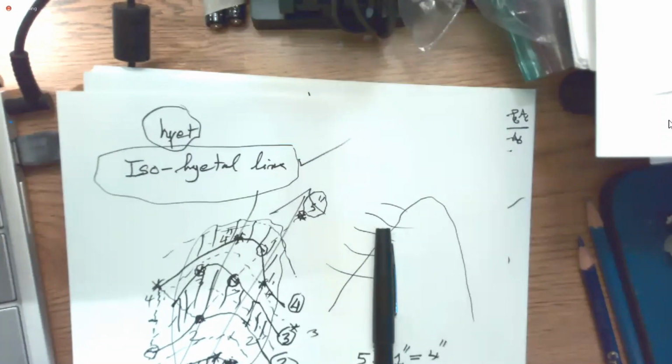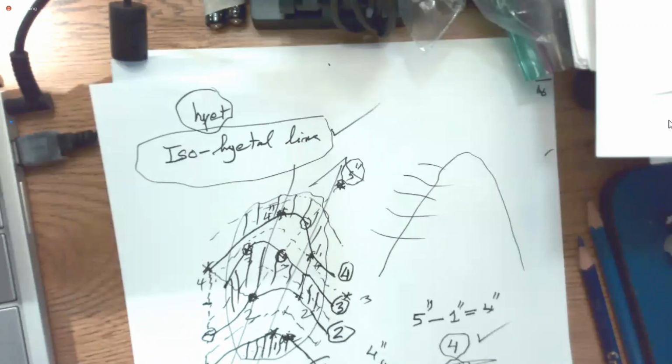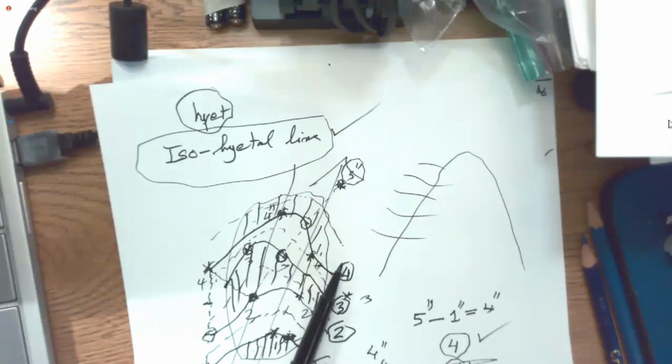Let me see the time here. 2:11, so we have good time. So any question, anybody, please? Mohammed, are you there? Mohammed, can you unmute?